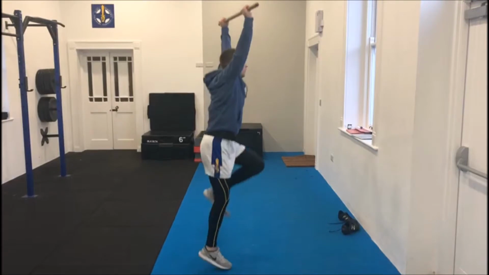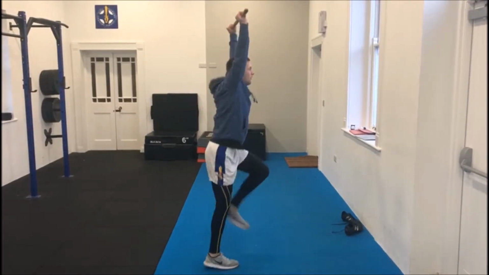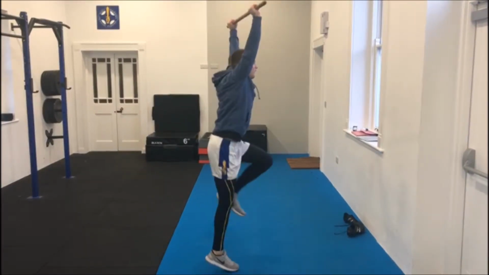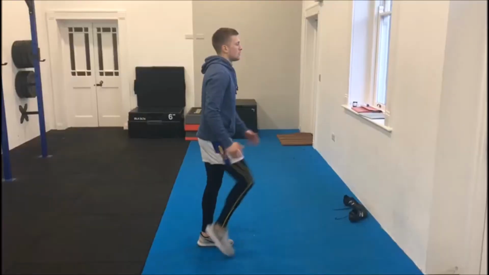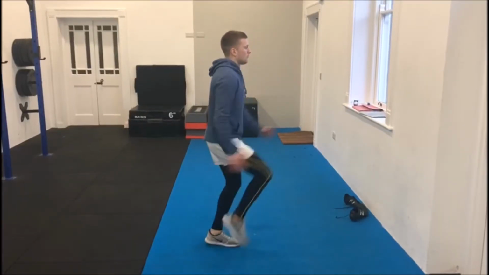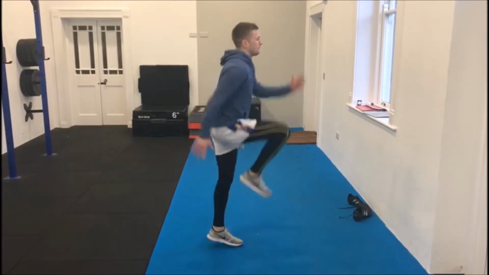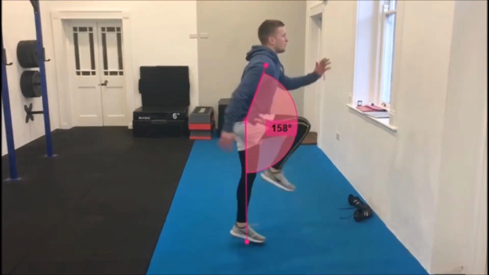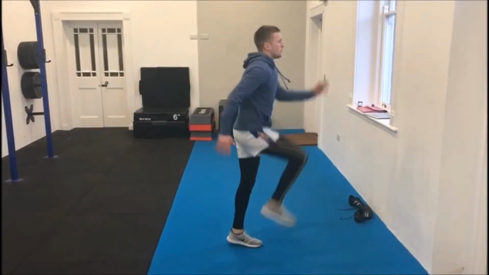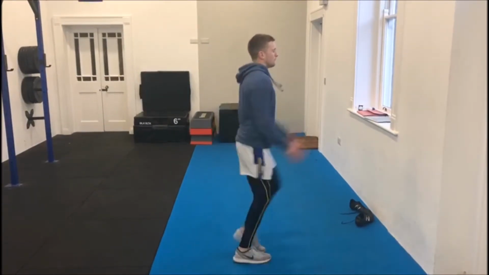Using other exercises then to highlight these capacity issues, an A skip holding a dowel overhead shows that the athlete is unable to resist rotational forces, seen by an awful lot of rotation in the upper body. When arm action is brought into play to act as an opposing force to these transverse rotation forces, there is an awful lot of trunk flexion, showing again that the athlete is unable to maintain an upright posture because of an inability to maintain spinal stability and core stability.